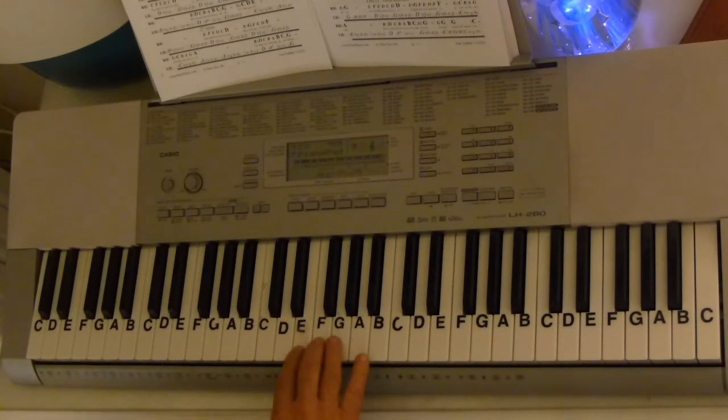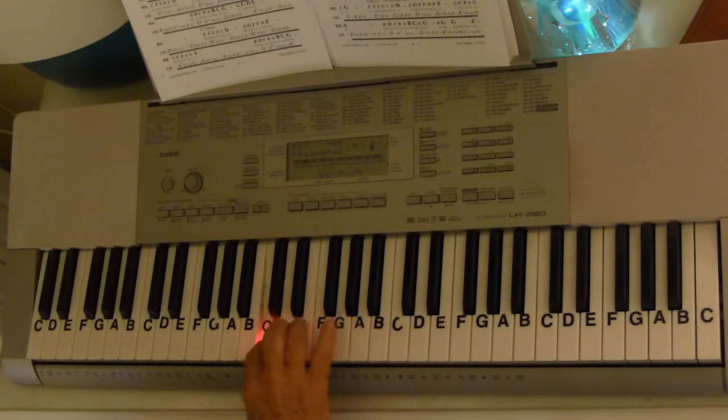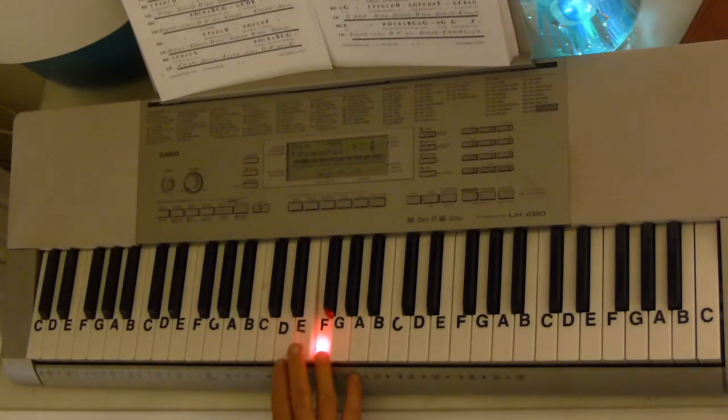Now the only difference with the third verse is you're going to have an extra note in there. Right there. You're going to have 2 Ds and then 2 Fs to match the words.